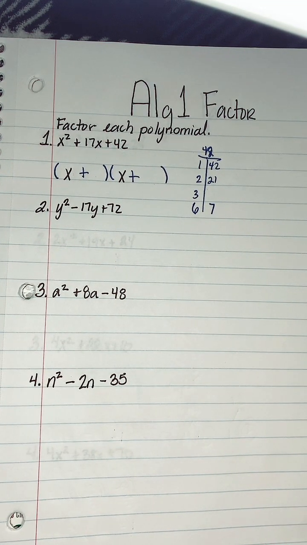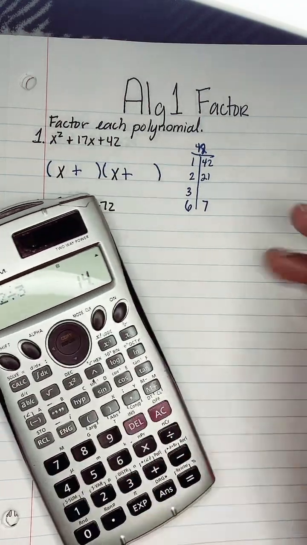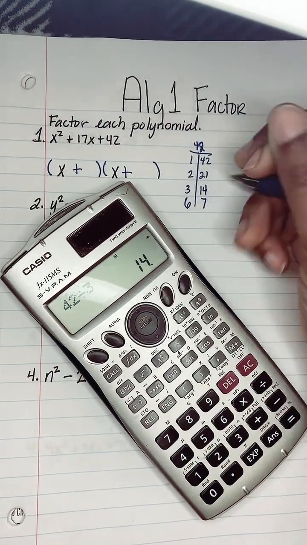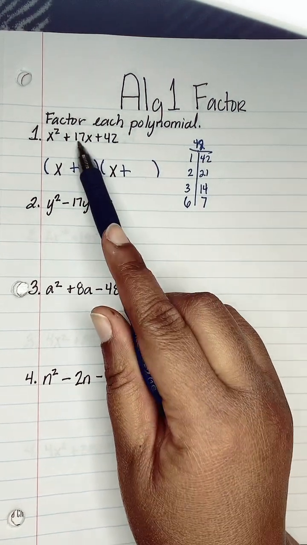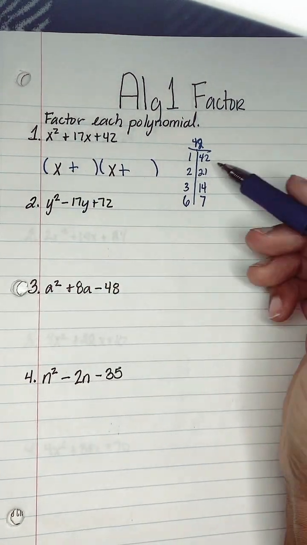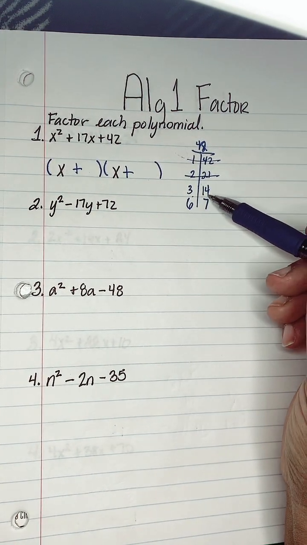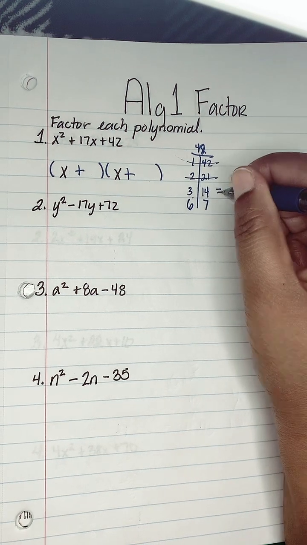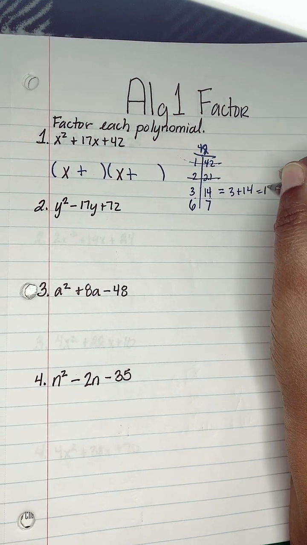What is 3 times what gives us 42? 42 divided by 3 gives us 14. And I think that's it. Now we look at which pair of these can add up to 17. 1 and 42 are too far. 2 and 21 are too far. 3 plus 14, if we add those, we get 17.